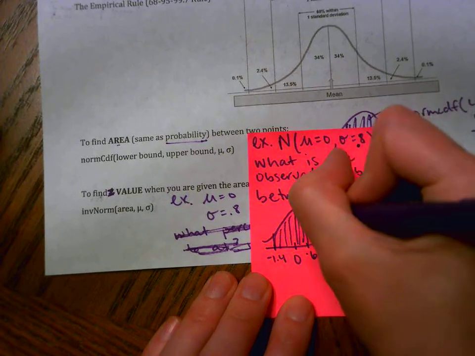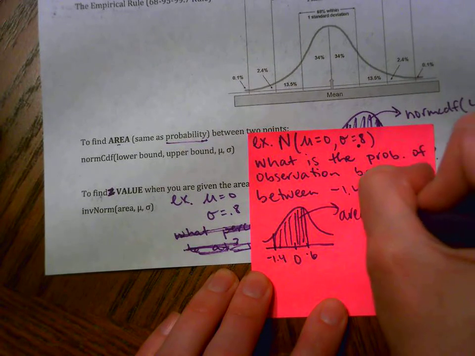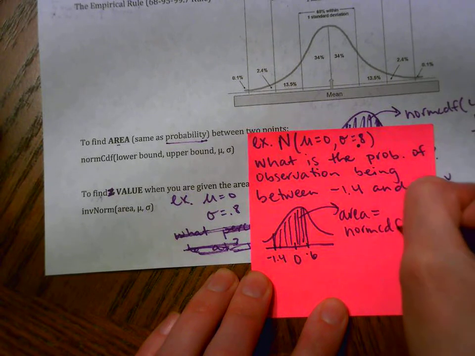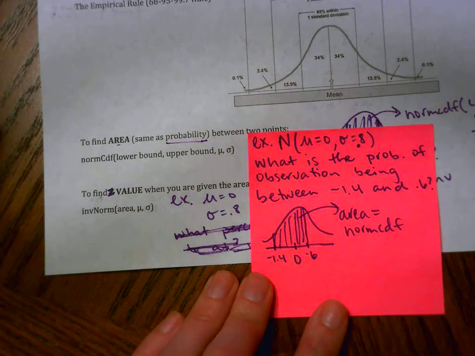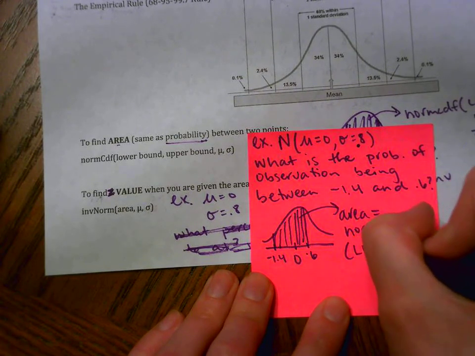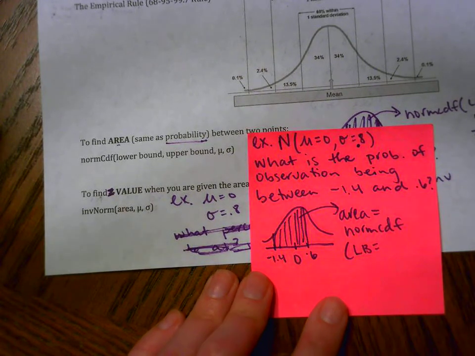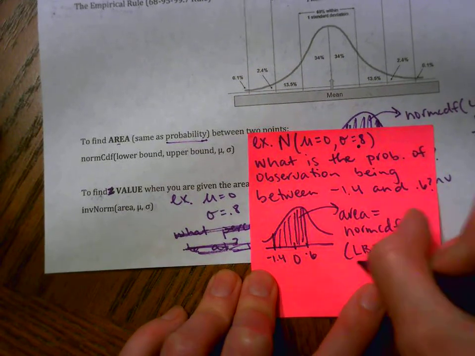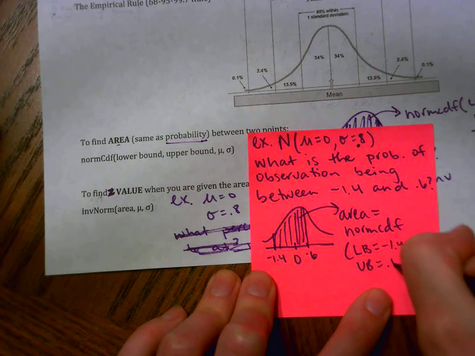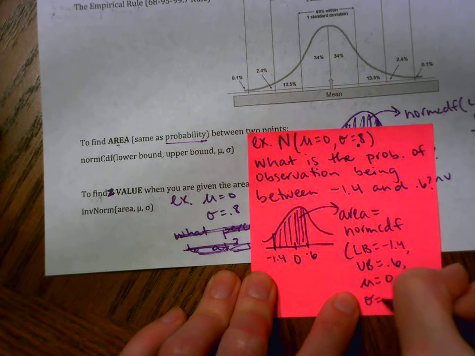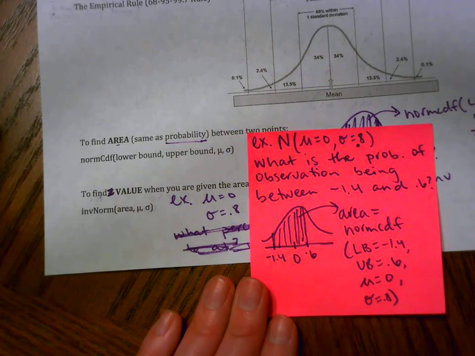So to find that area, it would equal normal CDF. And you never use normal PDF in your calculator. You would label your lower bound, and you have to label these on your pre-response: negative 1.4, your upper bound would be 0.6, your mean would be 0, and your standard deviation would be 0.8, and you would type that in a calculator.